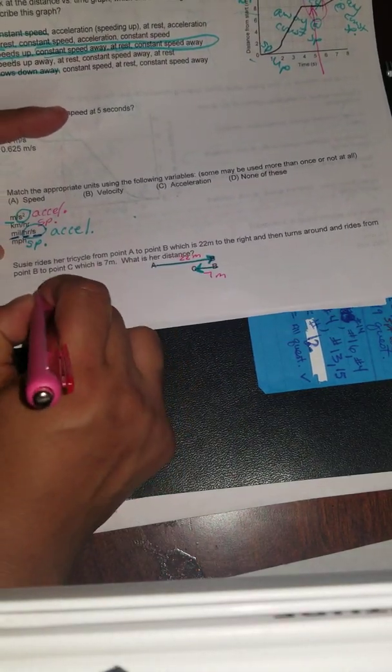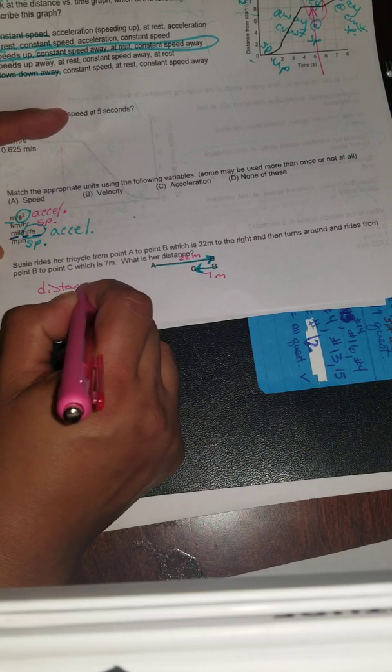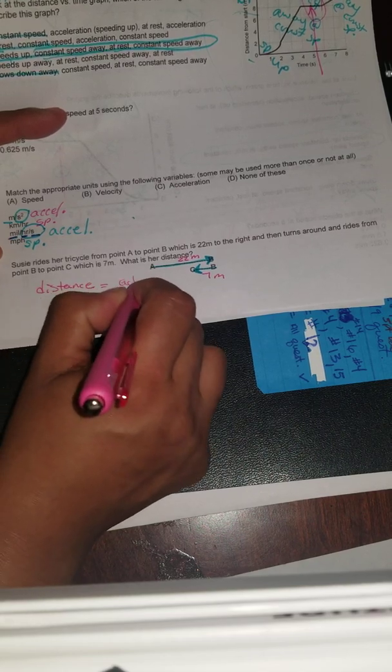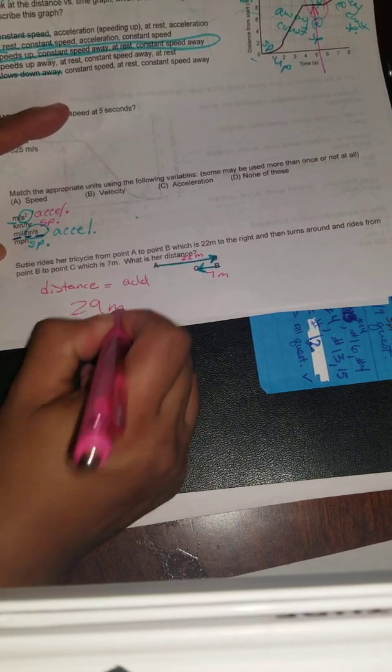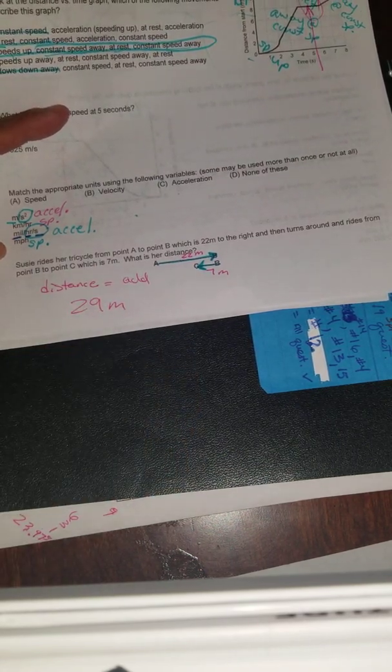What is her distance? When I read the word distance, our brain needs to go to the word add. We need to add all of the distances that that object traveled. So 22 plus 7, 29 meters.